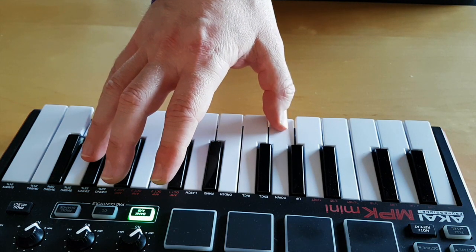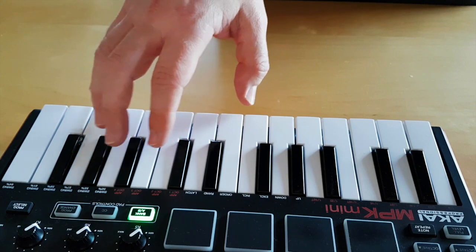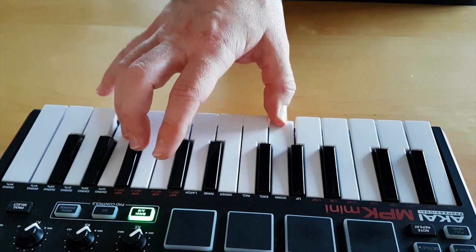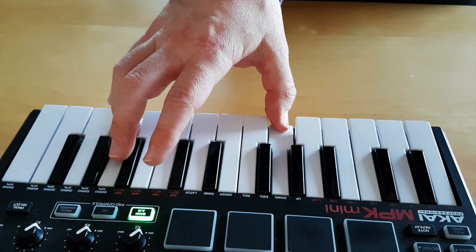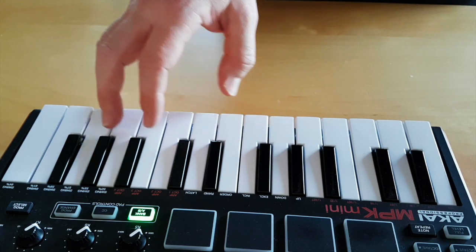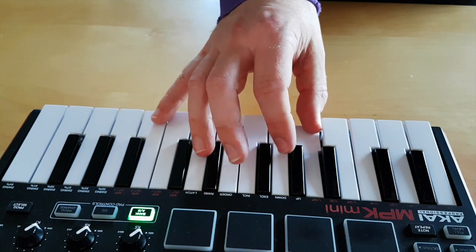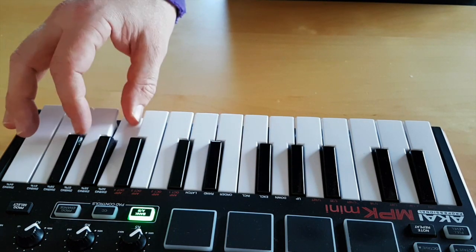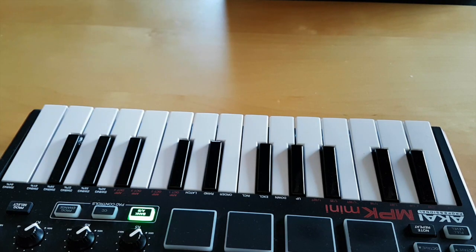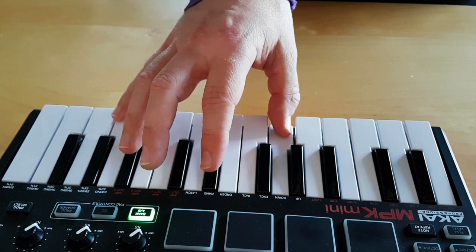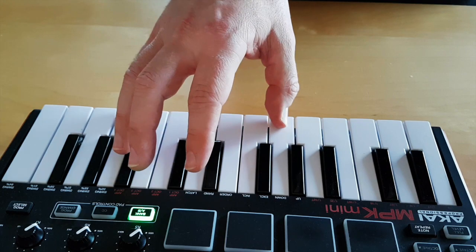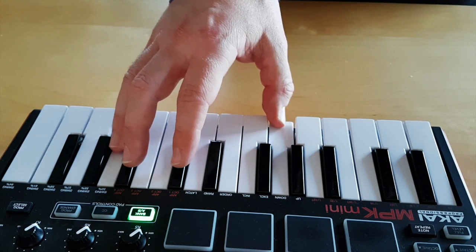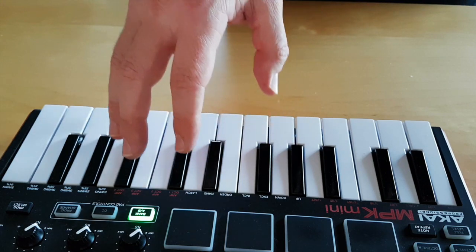Okay, moving on. This is the minor seventh. It creates a beautiful transition to the root note. Also has a little bit of tension in it and sort of a longing feeling.